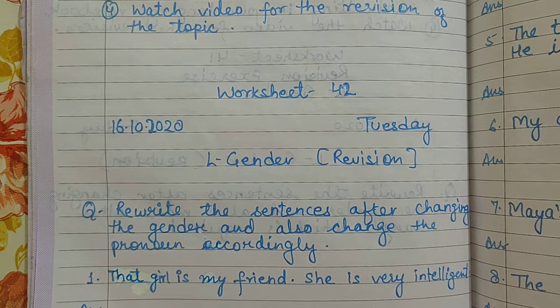So these were your 4 kinds of genders. I hope you have understood very clearly now. These were the 4 genders which we have learned. Now when we use these genders in a sentence, there are certain things which we have to keep in mind.